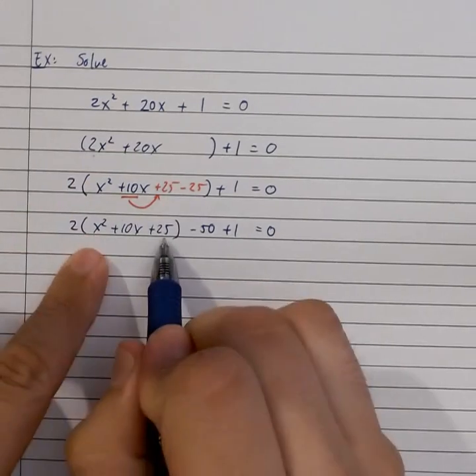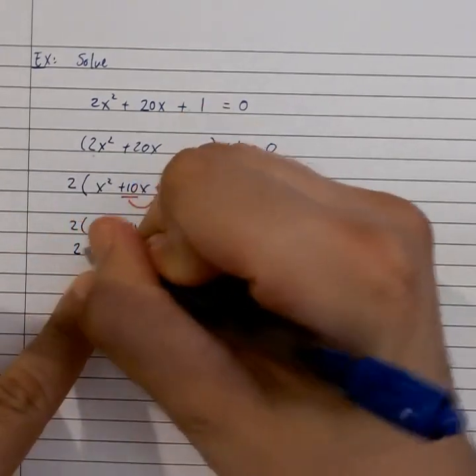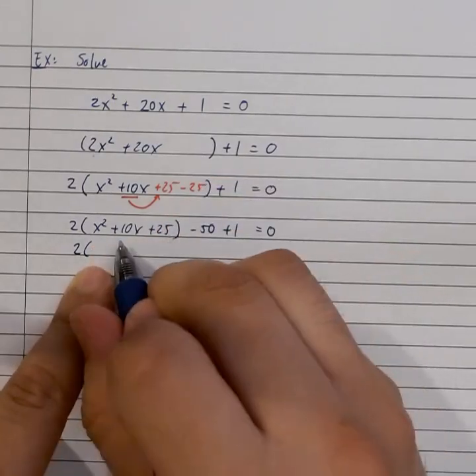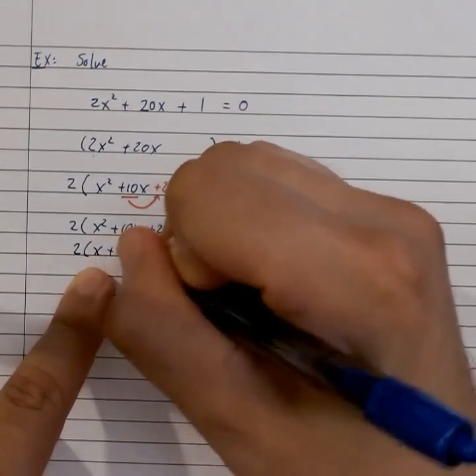So now this gets factored. There's a 2 out there. That's going to be what two numbers multiply to 25 and add up to 10? Well, that's going to be 5 and 5.